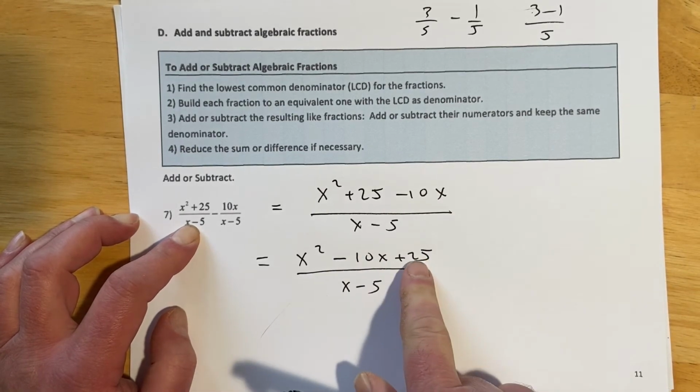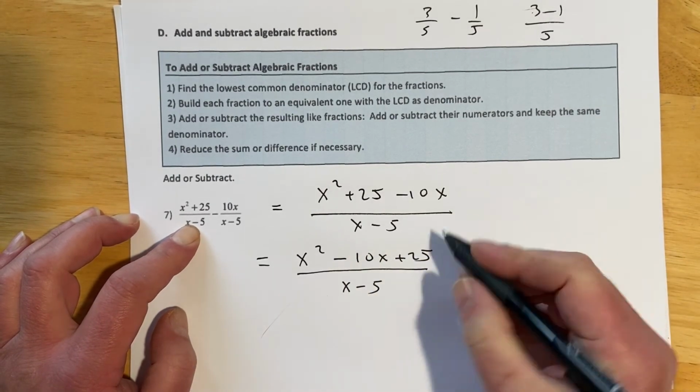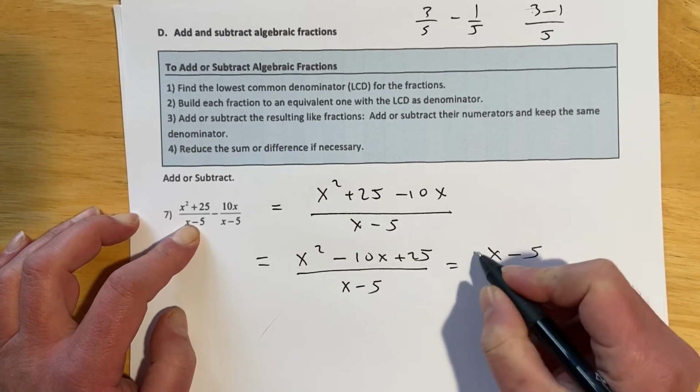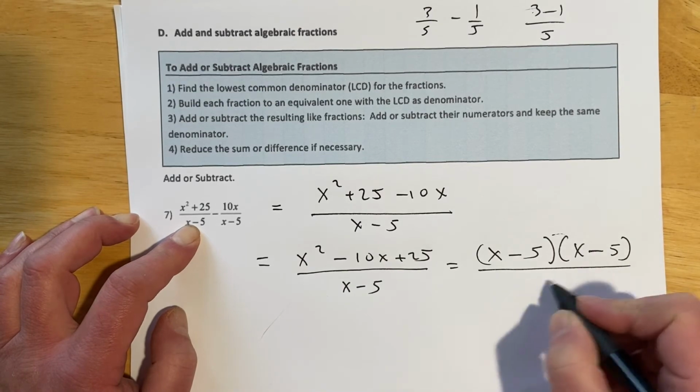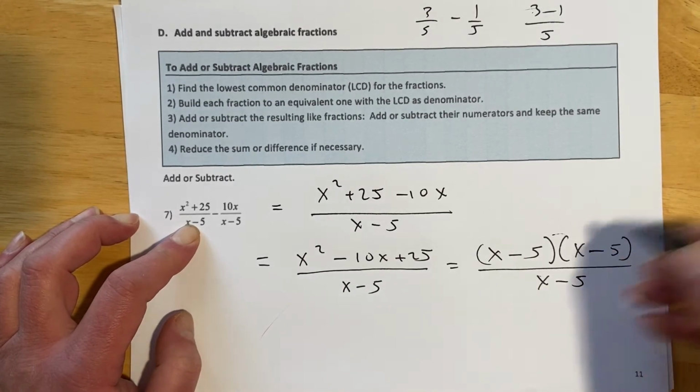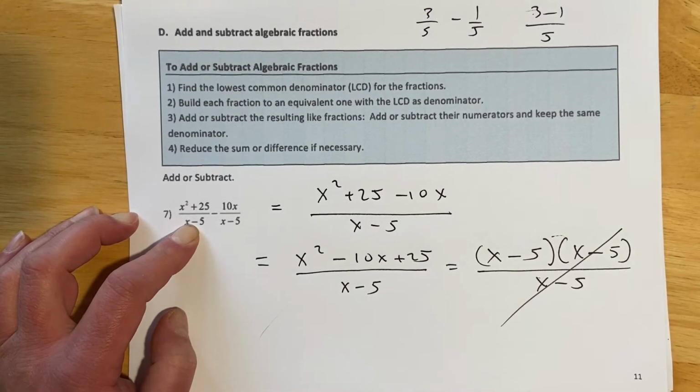Once I get there, I can see I can factor that numerator. It's going to be x minus 5, you could write it squared or just write it side by side. And then that allows me to cancel out one of those x minus 5s.